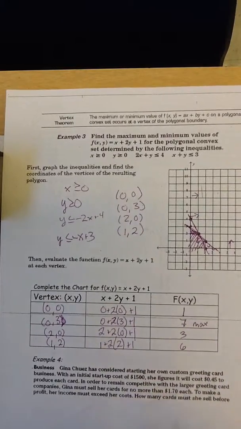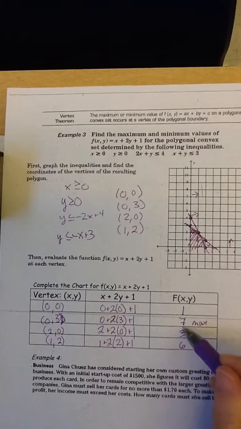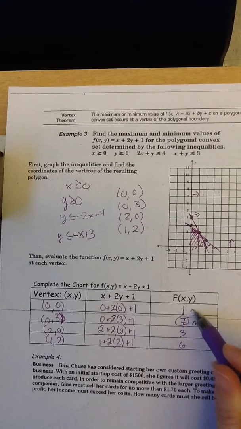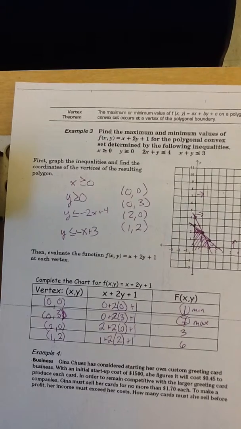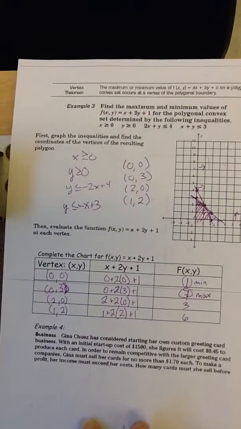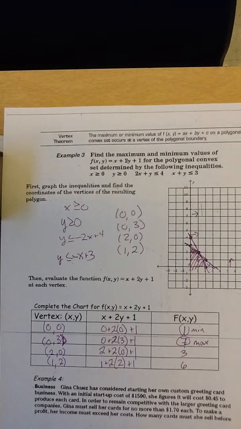So be careful about what you're being asked for. It says find the maximum and minimum values. Maximum value is 7. The minimum value is 1. Sometimes they want to know where they occur. Sometimes they want to know what they are. So in this case, they wanted to know the value. That's how you find maximum and minimum values.